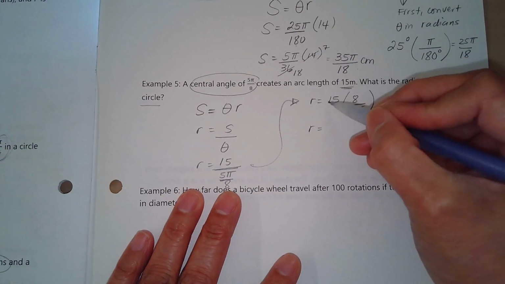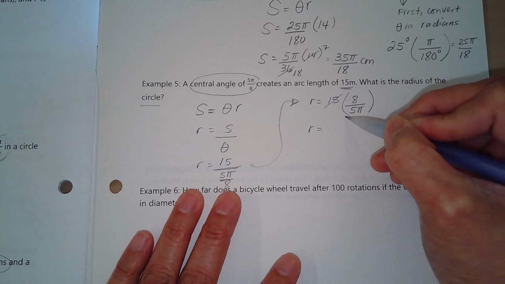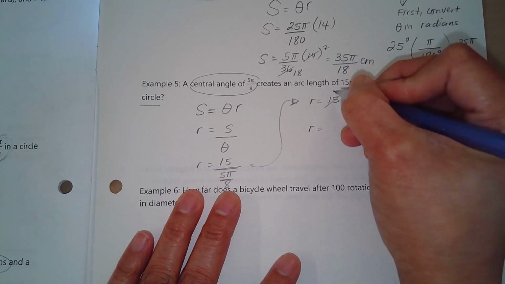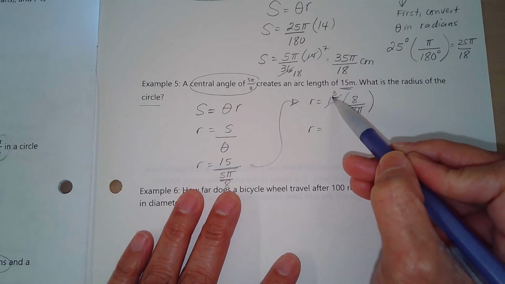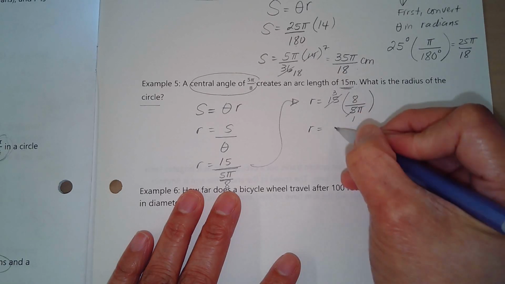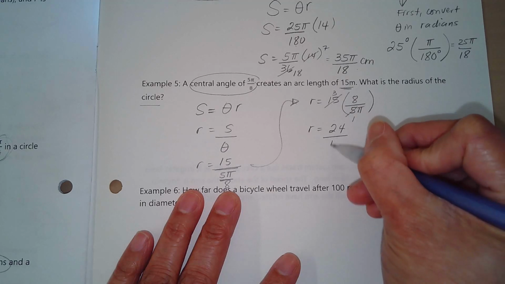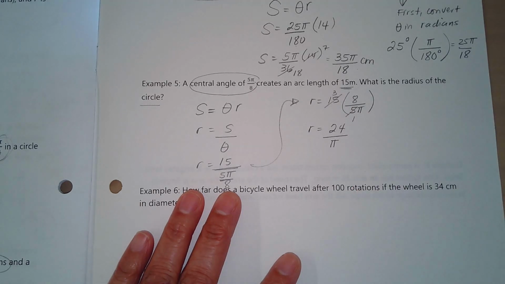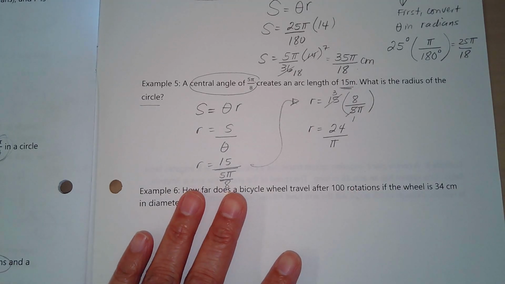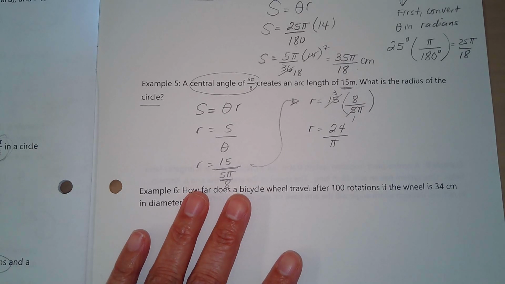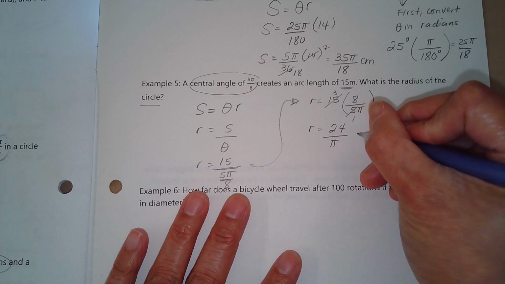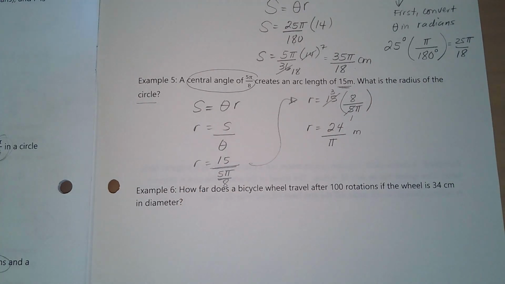So we can reduce 15 and 5. That's 1 and 3. So 3 times 8, that's 24. And then that's just pi at the bottom. 24 over pi. And what's our unit? Meters, yes. Because the radius is a length as well, right?